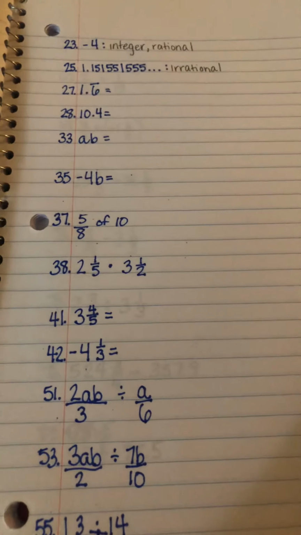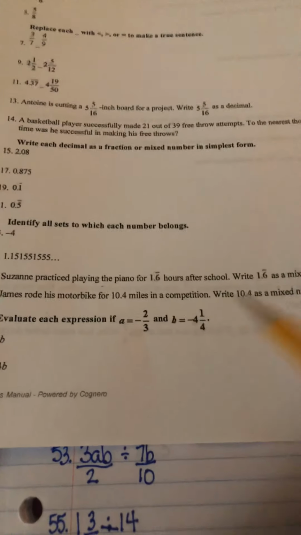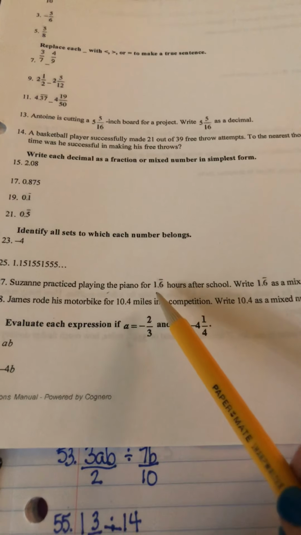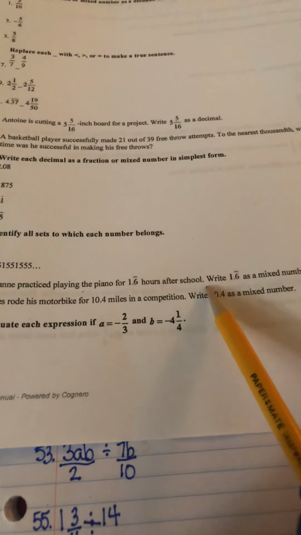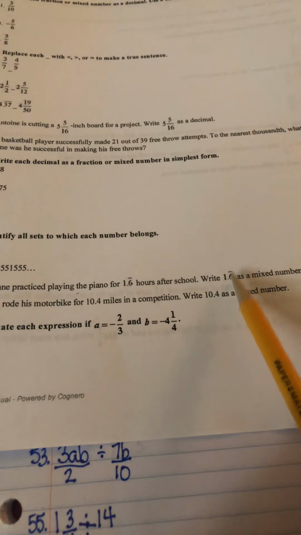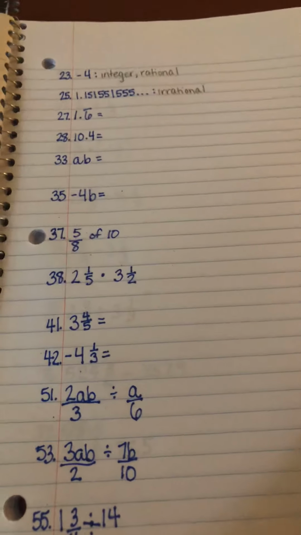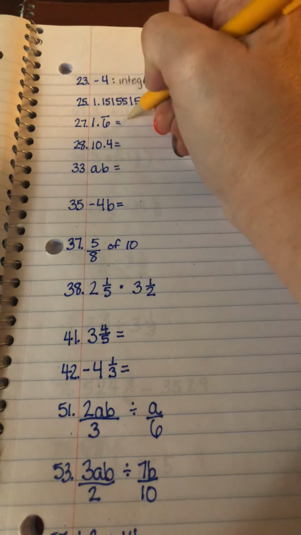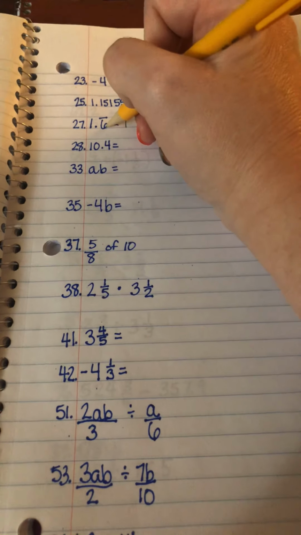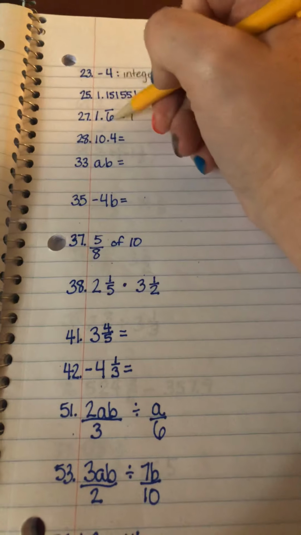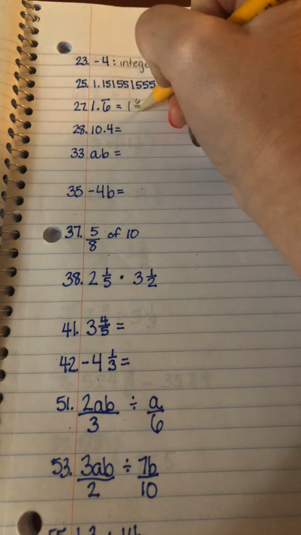Okay. All right, let's look at the next. Number 27. Suzanne practiced playing the piano for 1.6 repeating hours after school, right? 1 6/10 repeating as a mixed number. Okay, it's a mixed number because you have a whole number plus a fraction. So the whole number is 1, and then the 6 repeating is going to be your fraction. So again, you have a single digit repeating. So that's going to be 6/9.